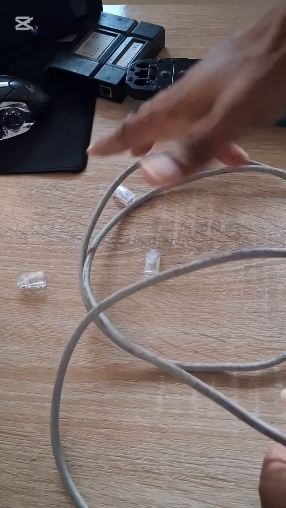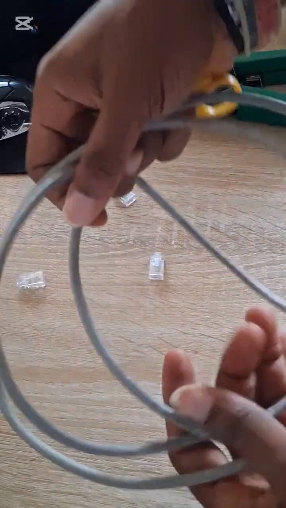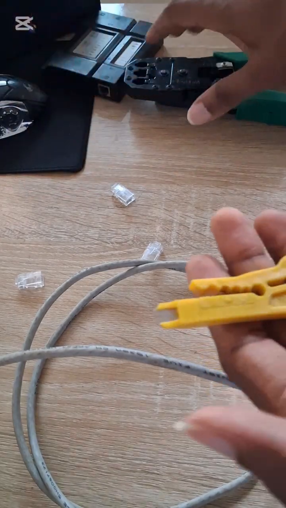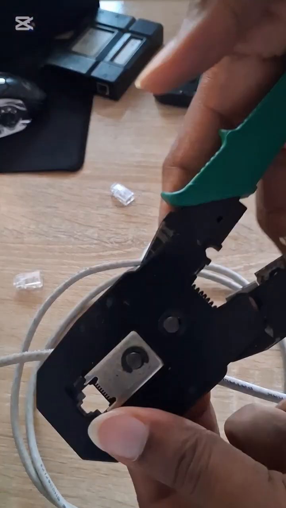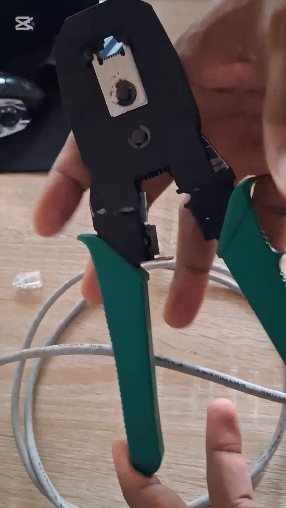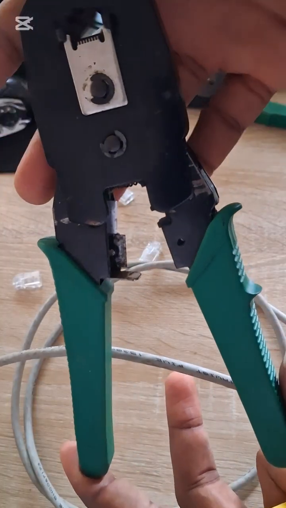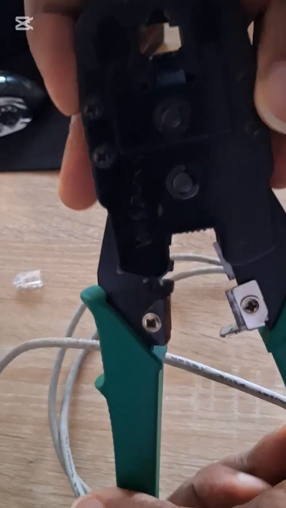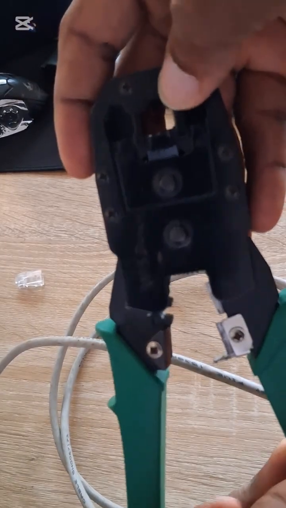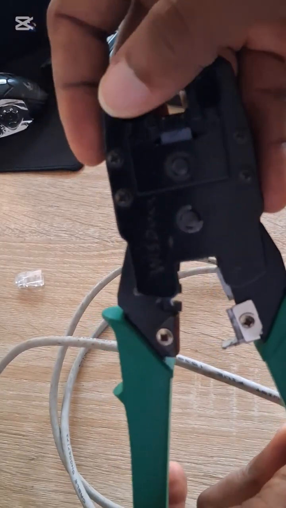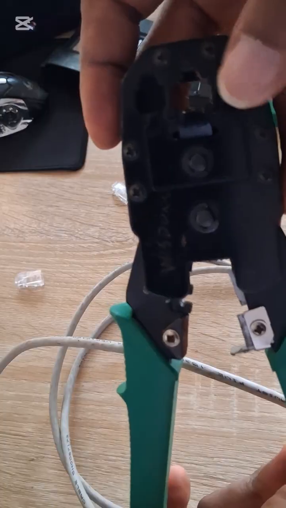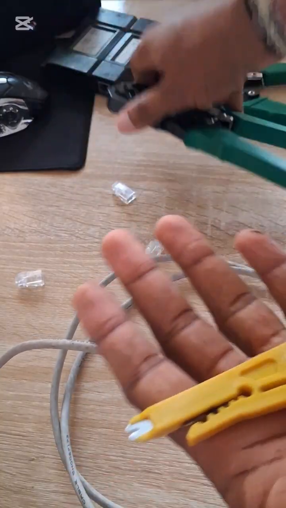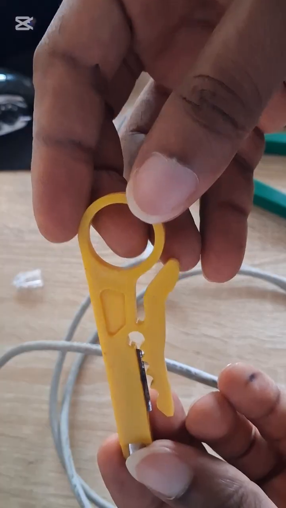Before we crimp this cable, I'm going to introduce the tools we need. So this is a crimping tool. This is what we use to crimp the cable. You can use it to crimp an Ethernet cable, and you can also use it to crimp telephone lines. So it is a crimping tool. What are the other tools that come with it?